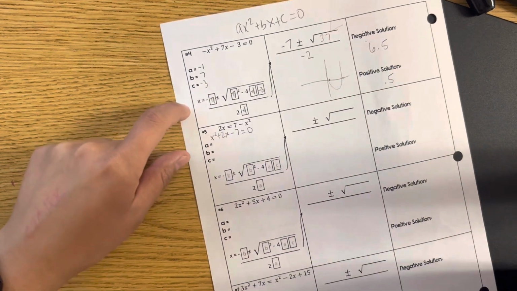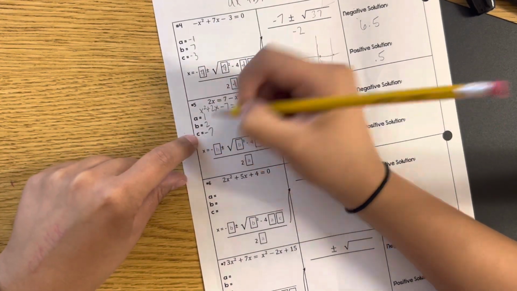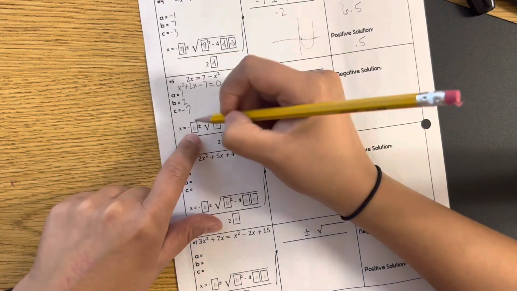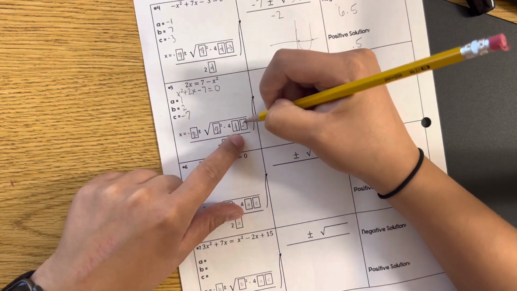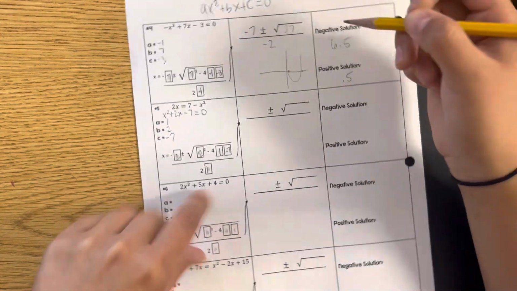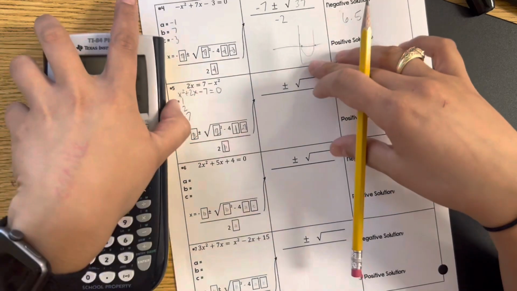So be careful with your signs, okay? A is 1, B is 2, C is negative 7. Then we're going to plug in: B is 2, 1 is A, C is negative 7, and 1 is A. Let's clean that up, because your first part of the assignment is to plug in your numbers. Let's clean it up.